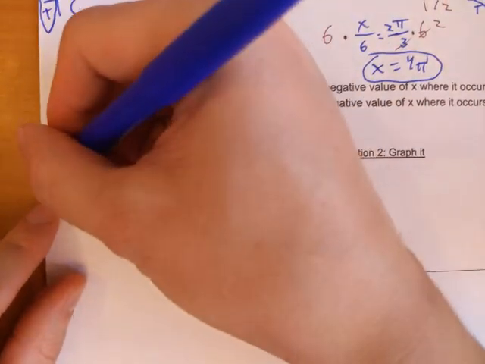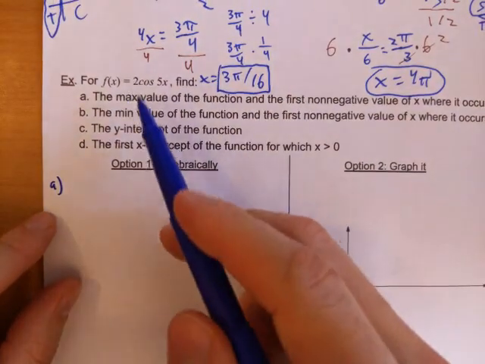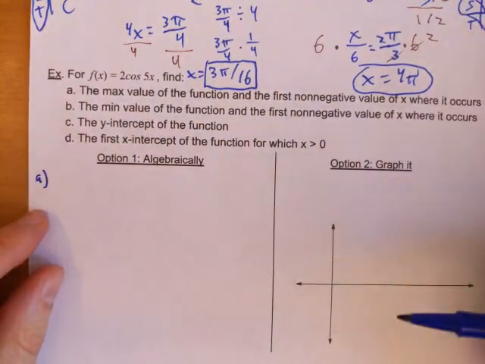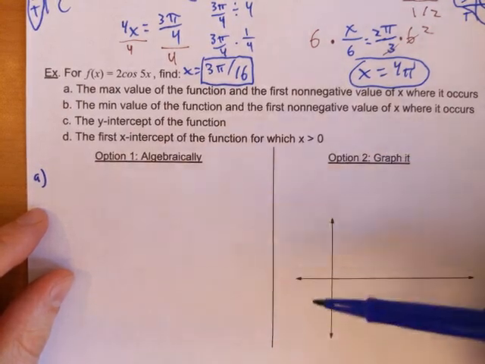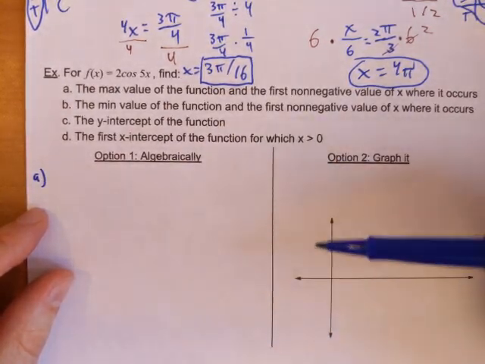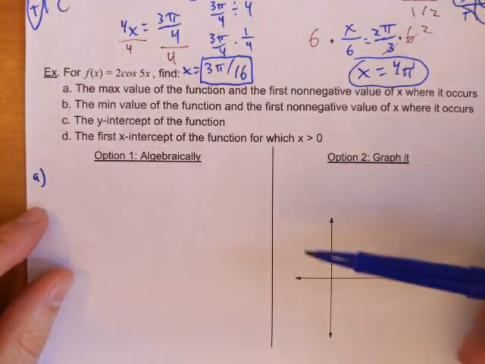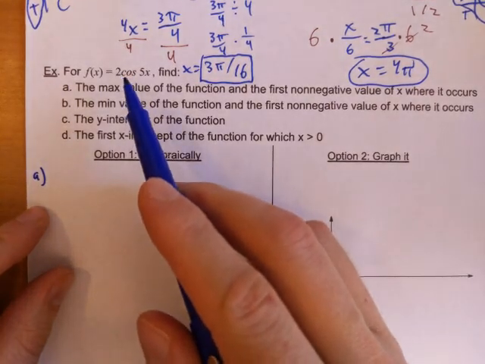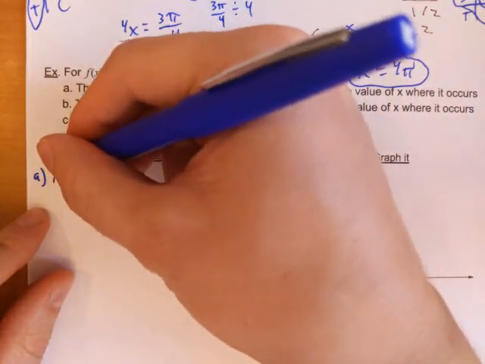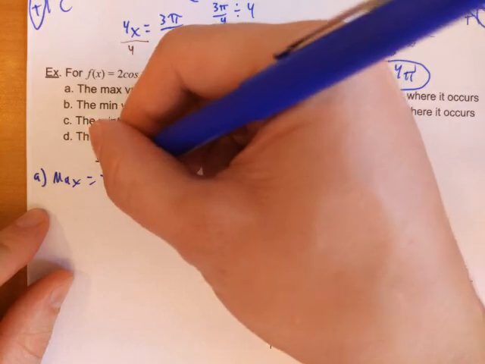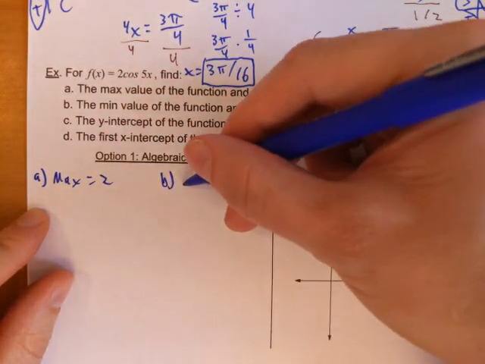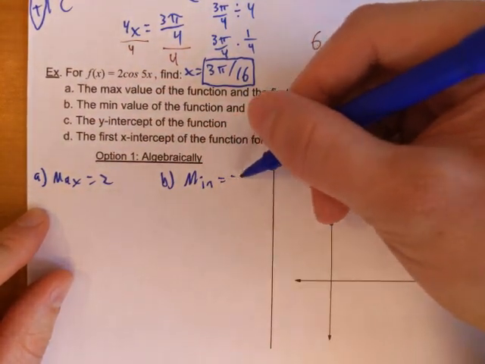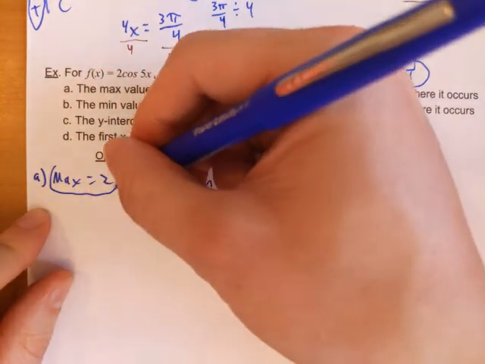So the first thing to realize is that for the max and min, we have that amplitude on the graph where it bounces back and forth between the same highest y value and lowest y value. And here our amplitude is 2. So we're going to have a max of 2, and our min is going to equal negative 2.